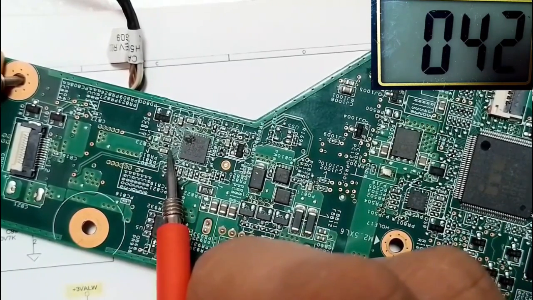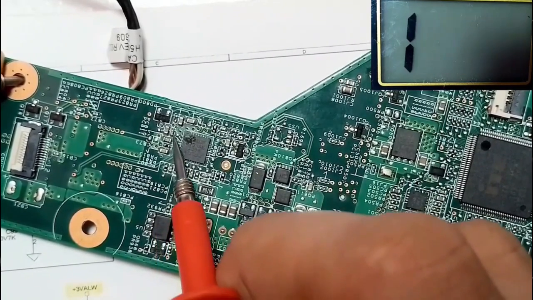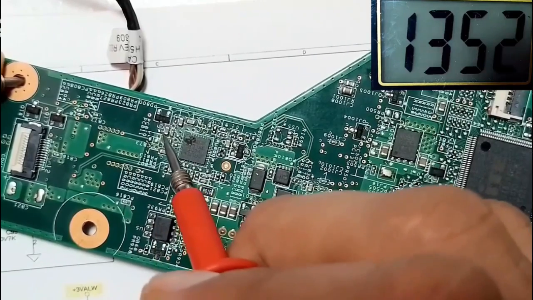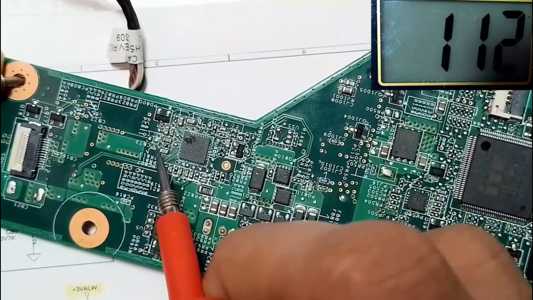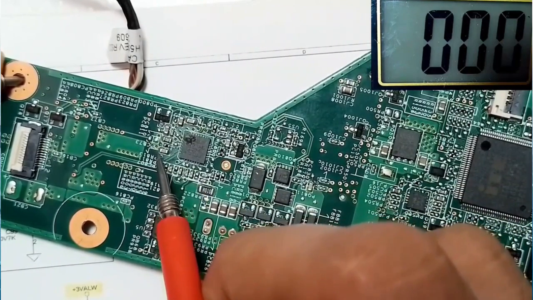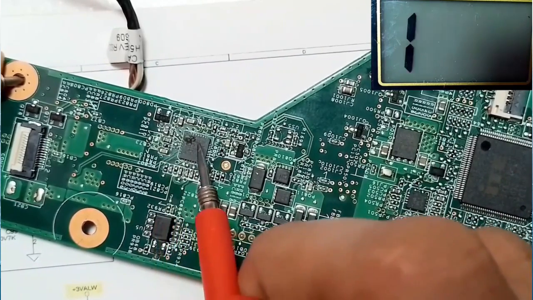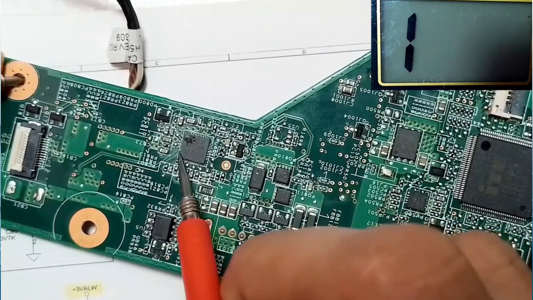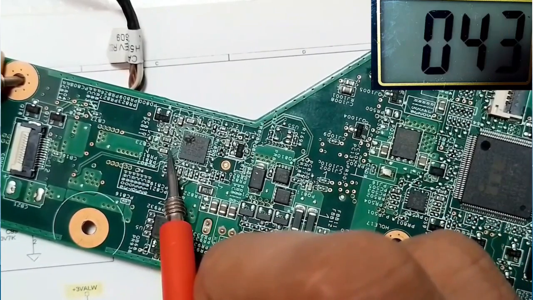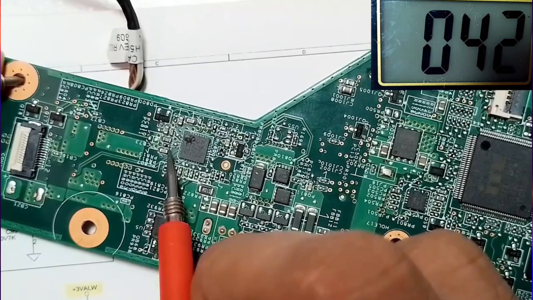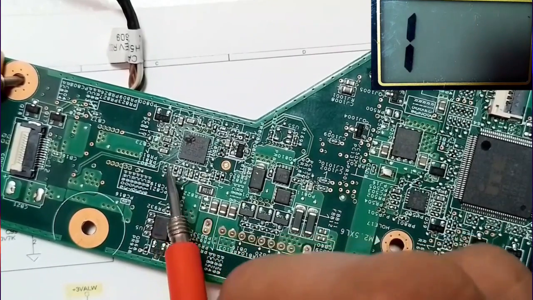As you can see, basically we have a short. It should not be 0.42. So we have a short. Here, as you can see, for this capacitor, this side is connected to the ground, and this side is connected to the IC. So it should not give 0.42 in the diode mode. It means here we have a short circuit.